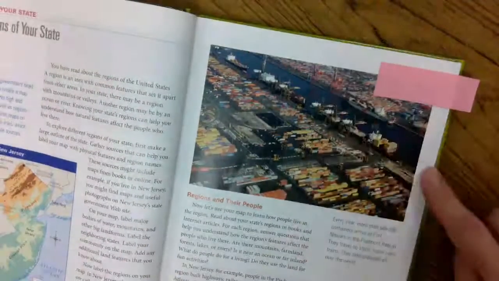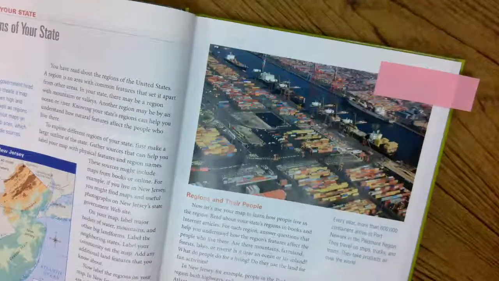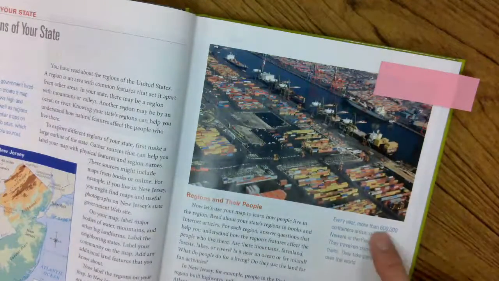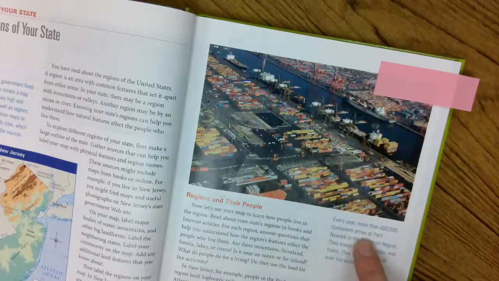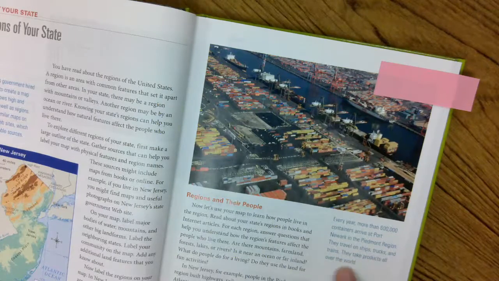You see this waterway here, and of course they're in the Atlantic Ocean, so they will ship goods to all sorts of other places from here. Every year, more than 600,000 containers arrive at Port Newark in the Piedmont region. They travel on ships, trucks, and trains. They take products all over the world.